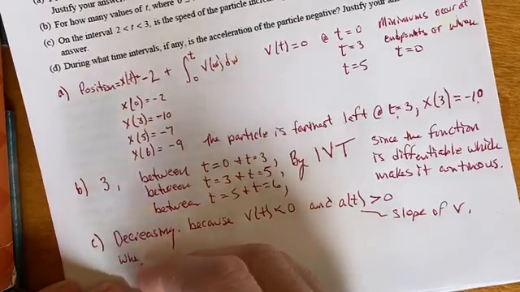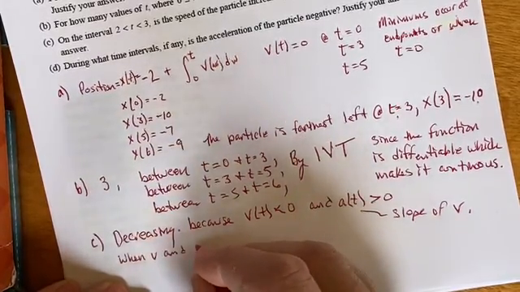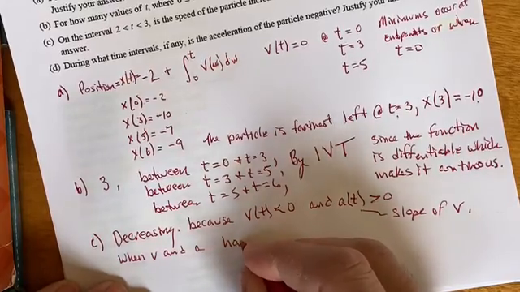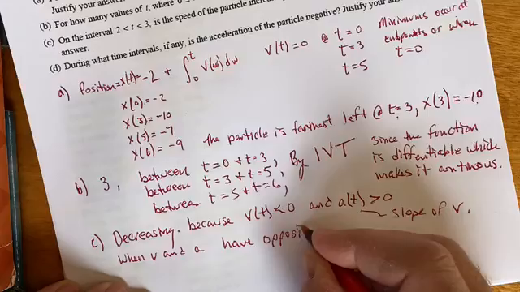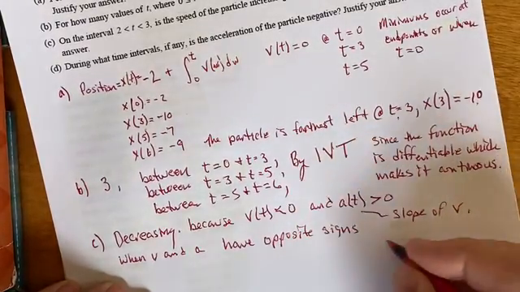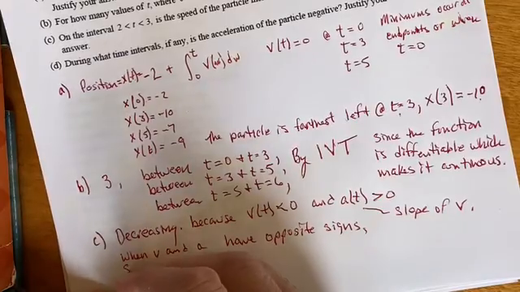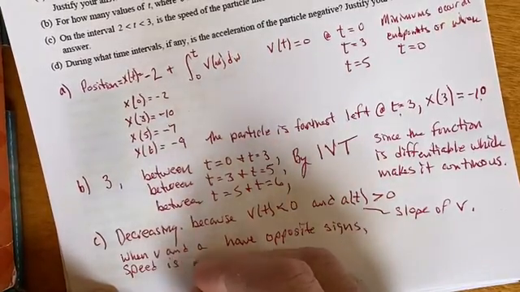When v and a have opposite signs, speed is decreasing.